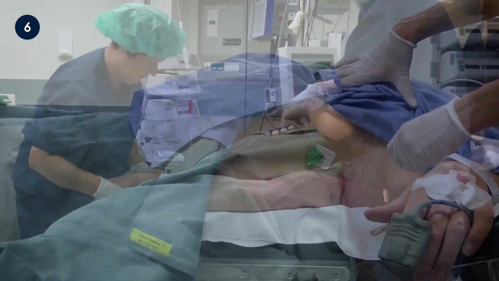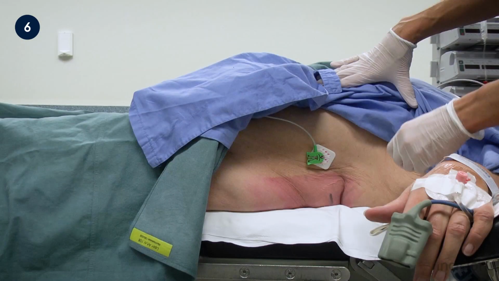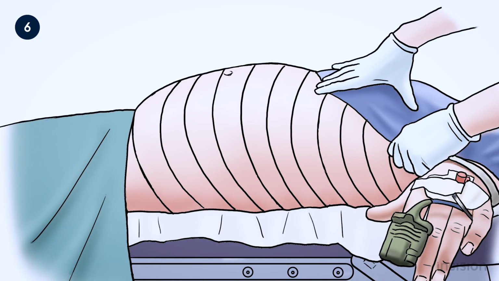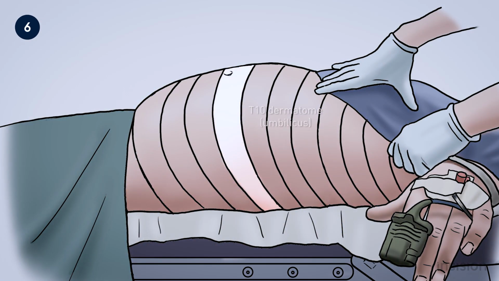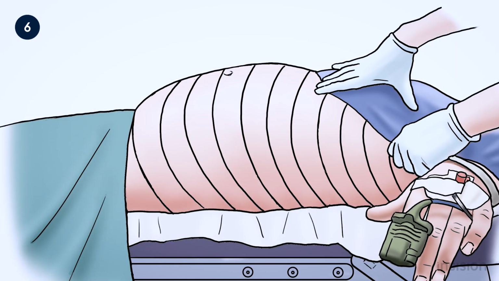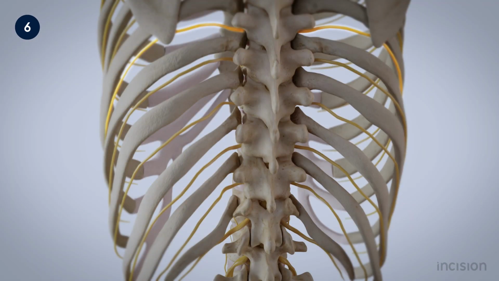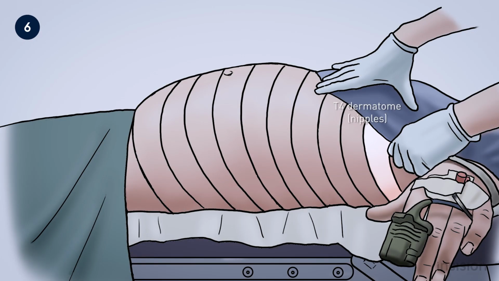With the patient positioned supine, the level of the spinal block is now tested. This relies on the use of dermatomes to determine which spinal nerve root has been blocked. Dermatomes are areas of skin that receive sensory innervation from a specific nerve root. The T10 spinal nerve root innervates the skin at the level of the umbilicus. Loss of sensation in this dermatome therefore indicates that the anesthetic has reached the level of T10. Loss of sensation at the level of the nipples indicates that the anesthetic has reached the level of T4.